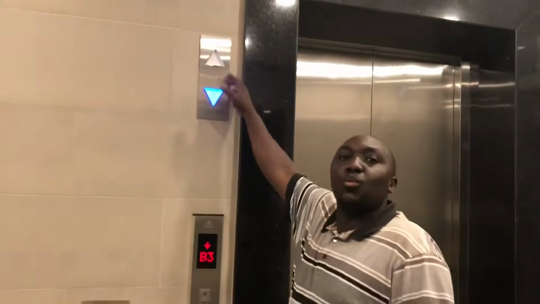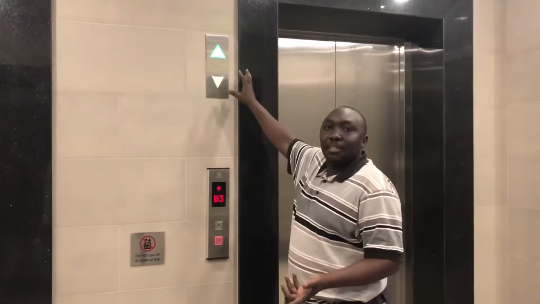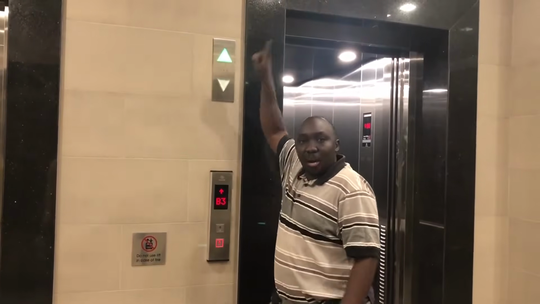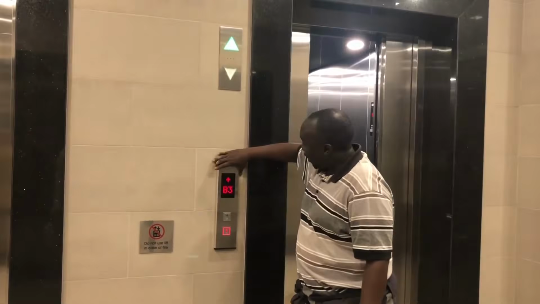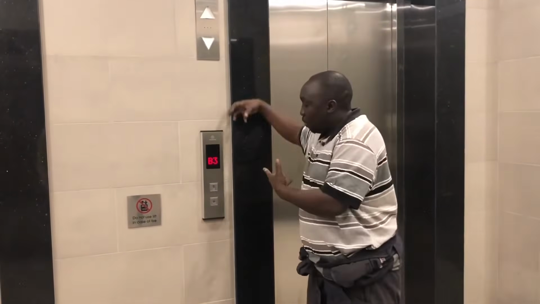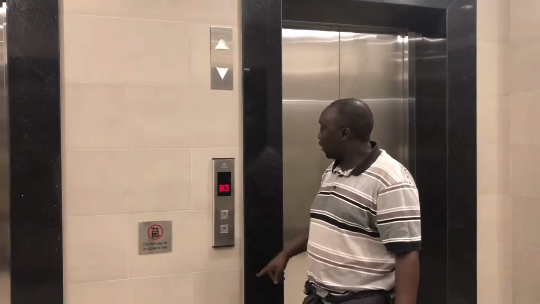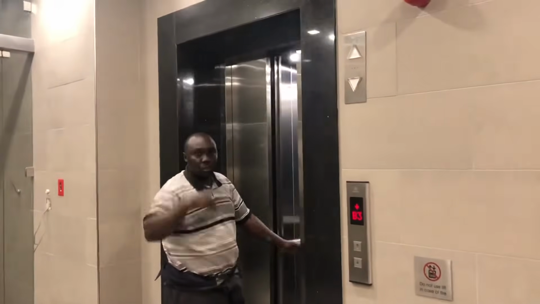Going, and to alert, it has got some sound in it. There is some sound in it, and the colorings are different. Green is for up, blue is for down. This is where I was telling you that the cables are coming from inside to this one. Now let us go to the elevator and go to the beginning.